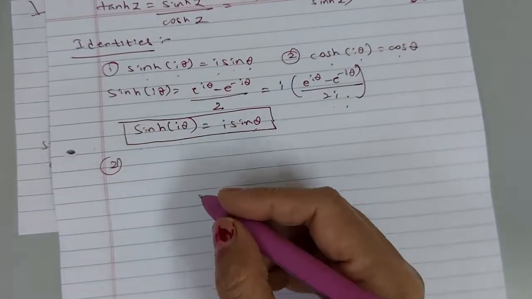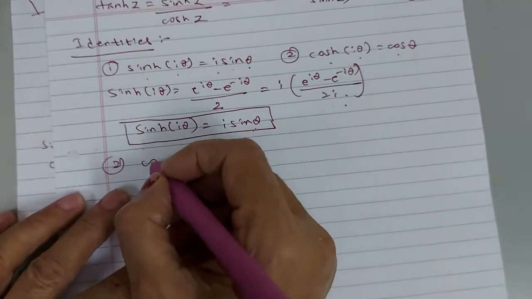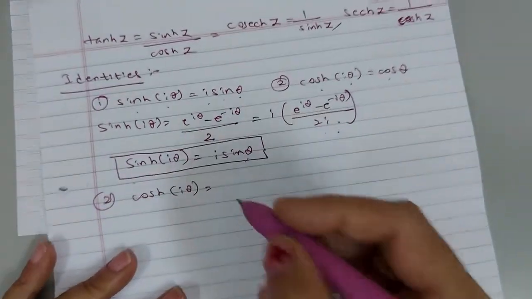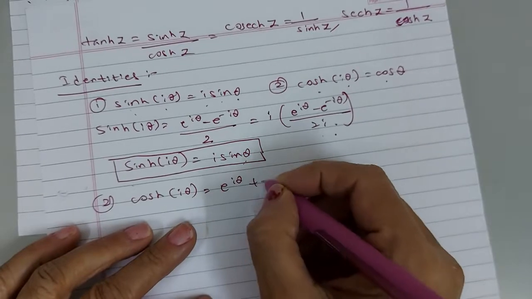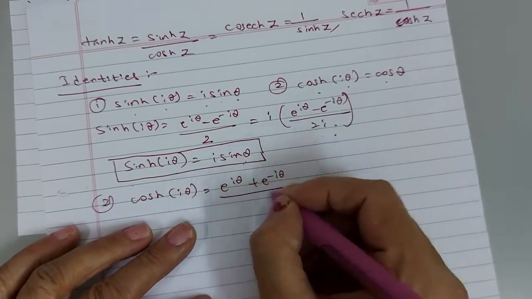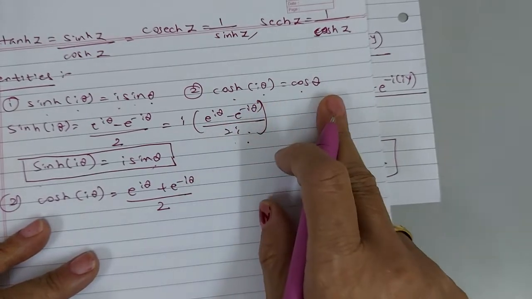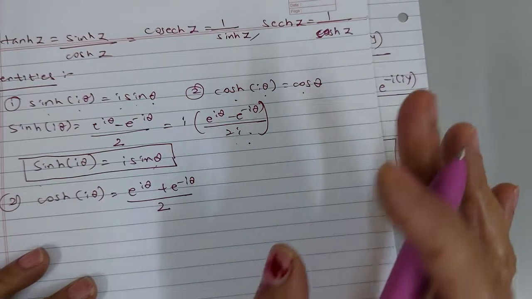In the second one, what do we need to know? We need to know that the value of cosh of i theta is nothing but e to the power i theta plus e to the power minus i theta divided by 2. Here we want to prove cosh of i theta is cos theta itself. So the formula itself says everything, nothing we have to prove.